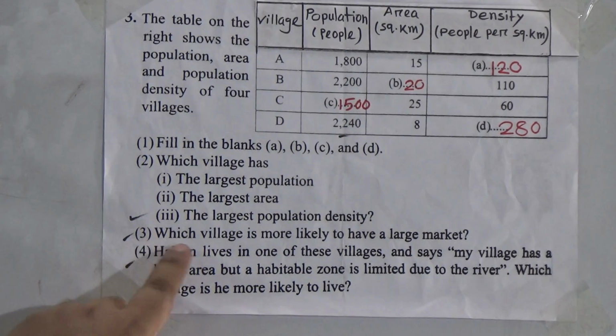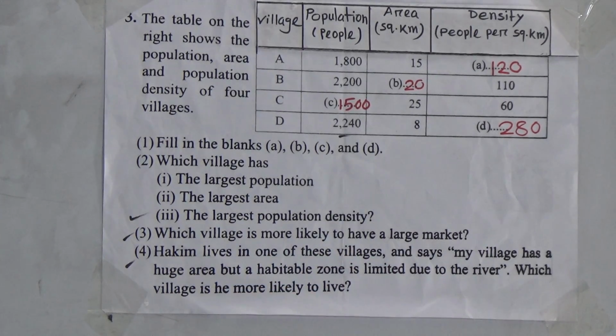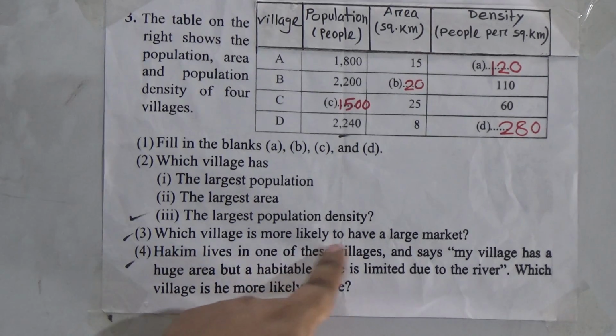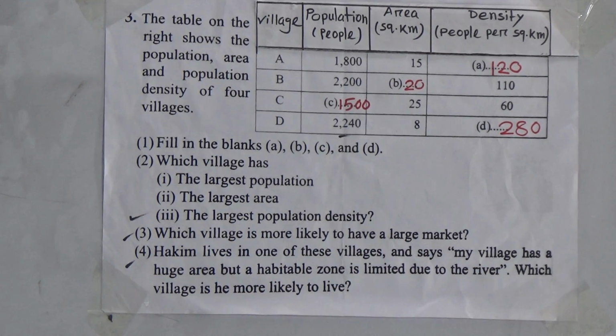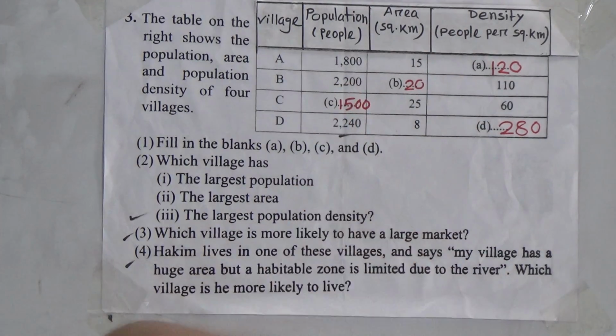Question 3: which village is more likely to have a large market? My dear students, I repeat, which village is more likely to have a large market? Which area has a large market? We know that an area which has a large area, a large population and a large density has a large market. So from this table we can easily find out the village which has the largest market.